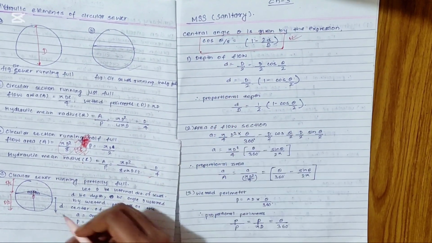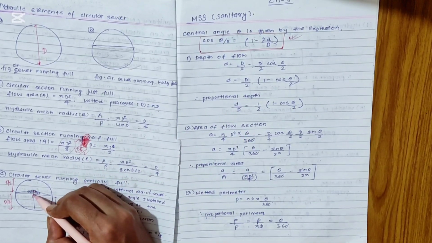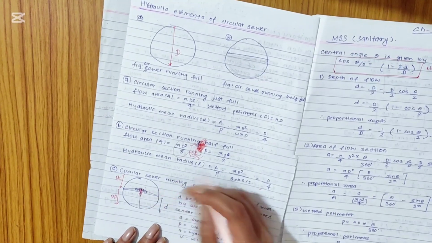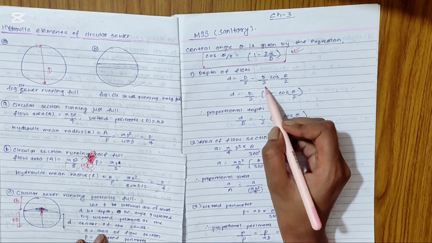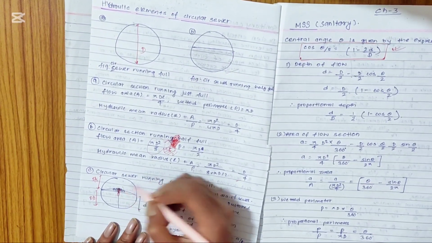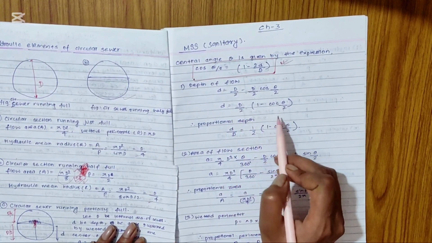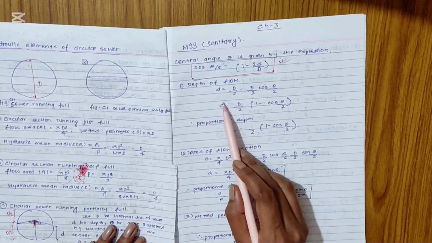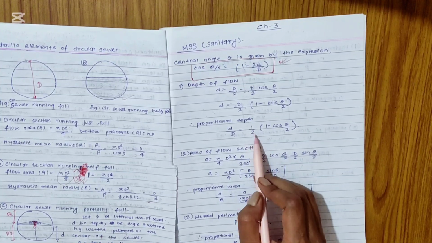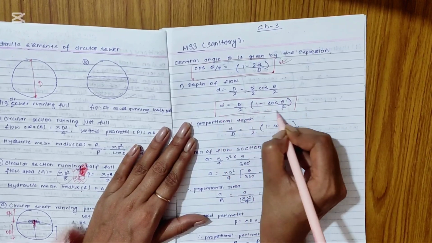Now the depth of the flow, small d, will be equal to D by 2 minus this length, that will be D by 2 minus half of the diameter times cos theta by 2. This length will be D by 2 cos theta by 2. So the depth of the flow will be equal to D by 2 times 1 minus cos theta by 2. Now the proportional depth is the depth of flow divided by the diameter, which will be equal to 1 by 2 times 1 minus cos theta by 2. So you must remember this and this.